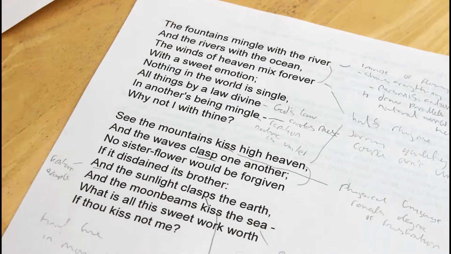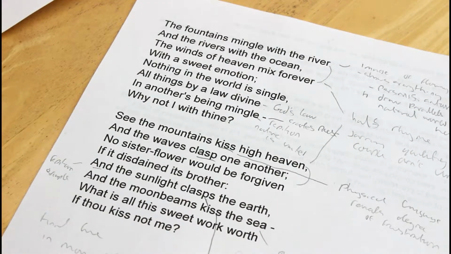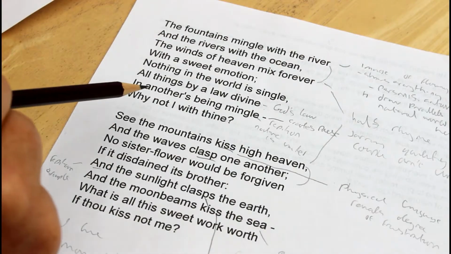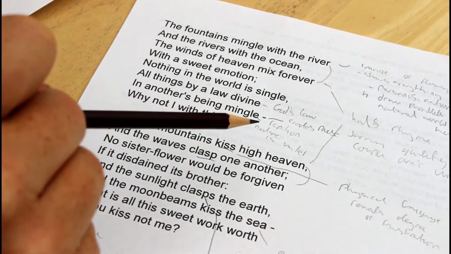"Nothing in the world is single, all things by law divine." Now it's interesting that he's saying their relationship is just natural, almost naturally and heavenly divined, in many respects. But Shelley, of course, was an atheist. He was expelled from Oxford University for publishing a pamphlet on the necessity of atheism. "All things by law divine, in one another's being mingle."